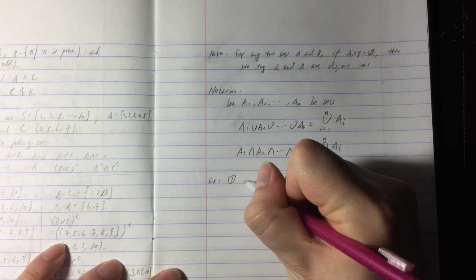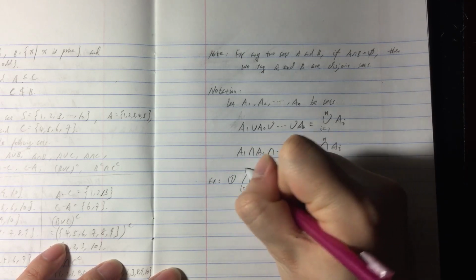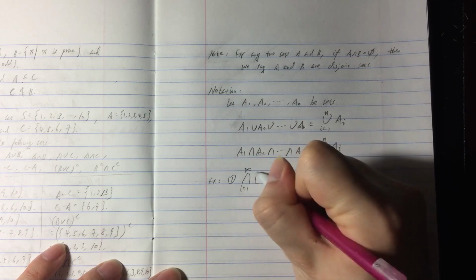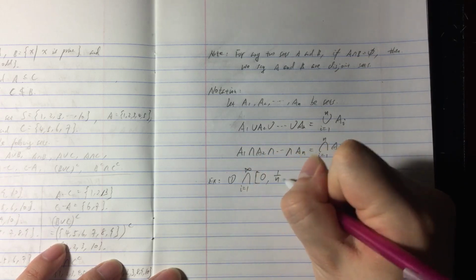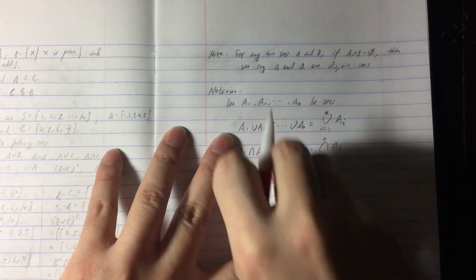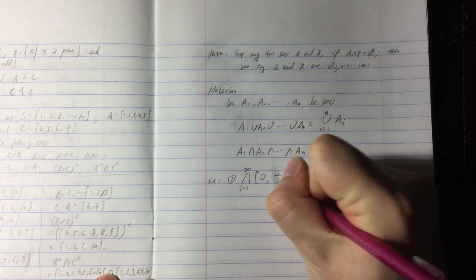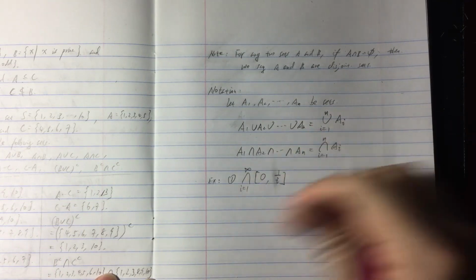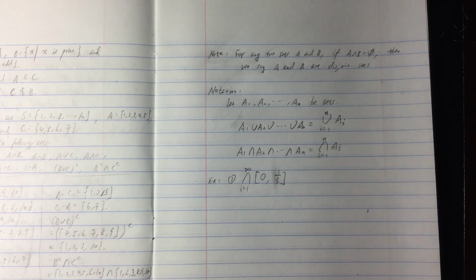What's this set? What's the intersection of I from 1 to infinity of the closed interval from 0 to 1 over I? What's this set? Let's try to write out everything first.